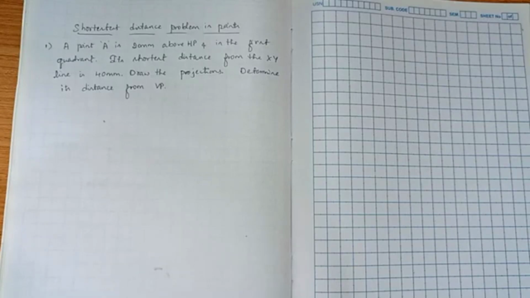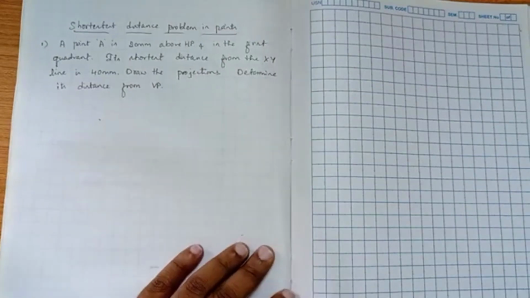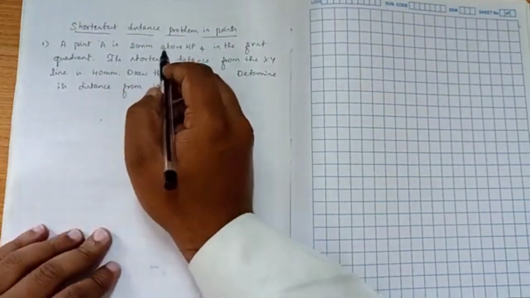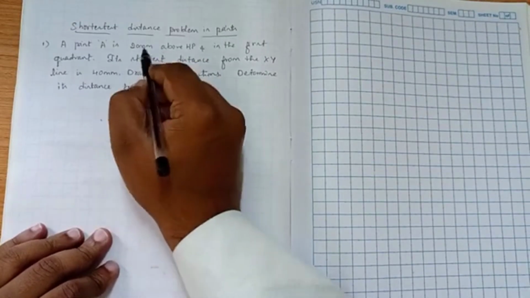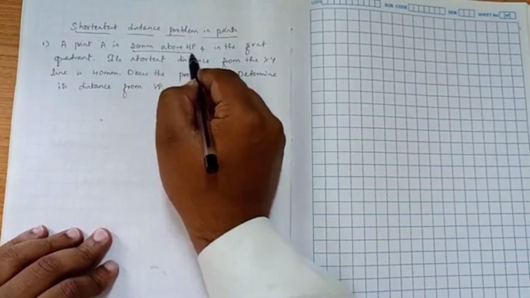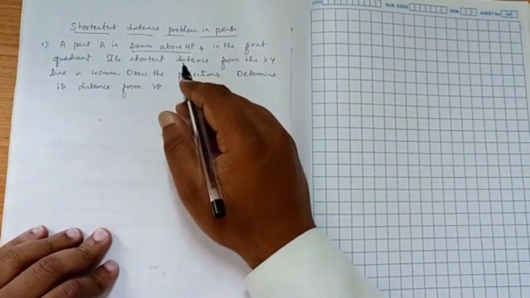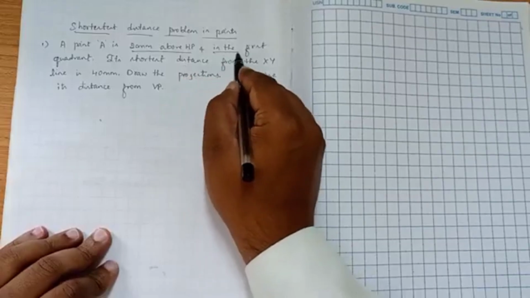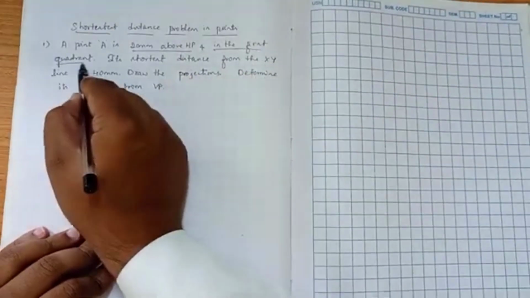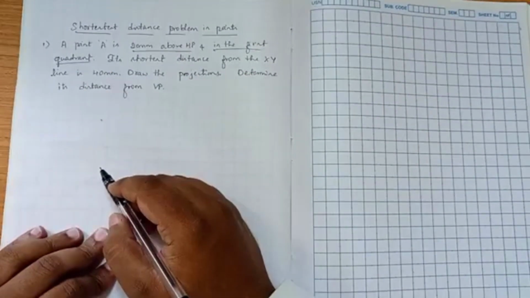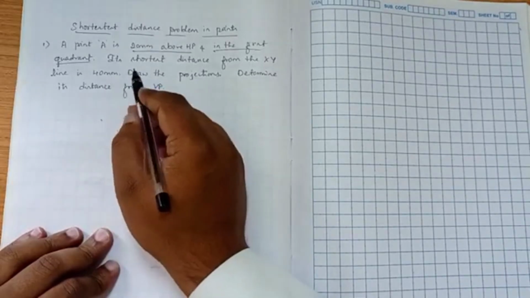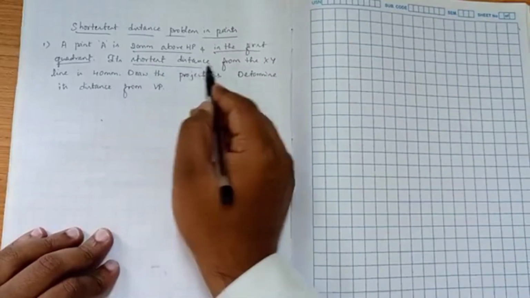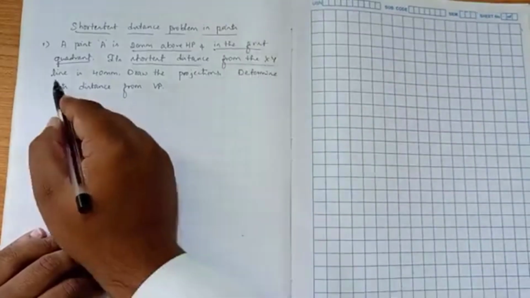Now we proceed to the question. This is a shortest distance problem. A point A is 20 mm above HP. Above HP means it is the front view, so we get the FV, and it is in the first quadrant. That means we have to consider the first quadrant, with VP above the XY line and HP below the XY line. And then he mentions its shortest distance from the XY line is 40 mm.